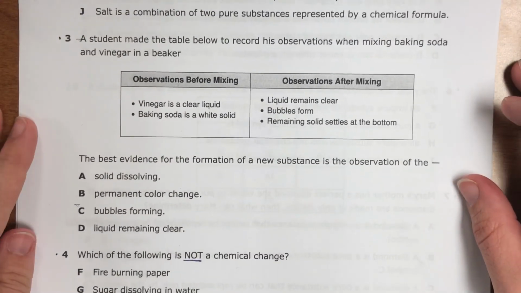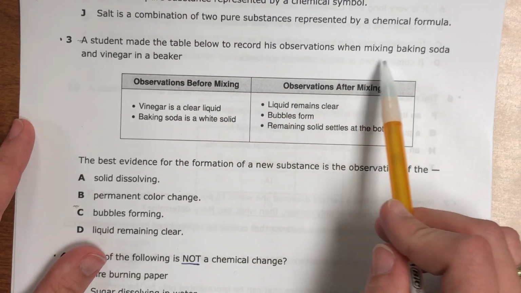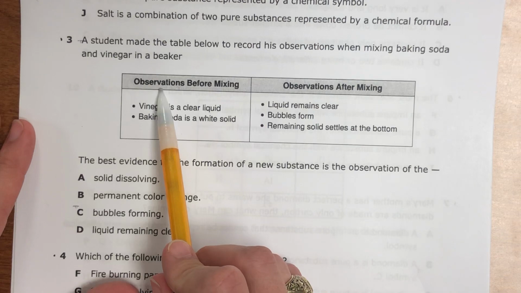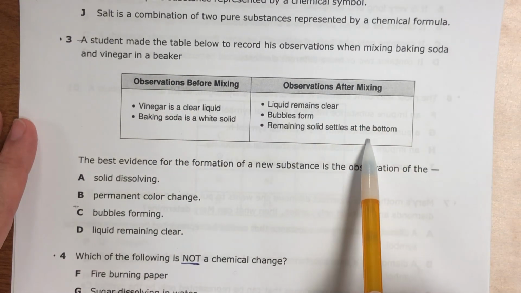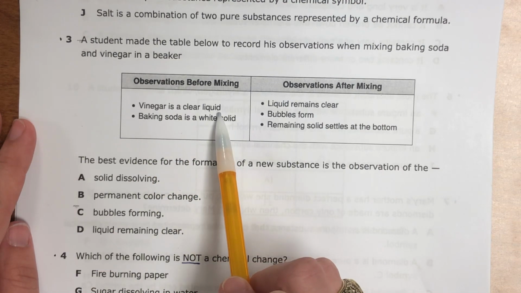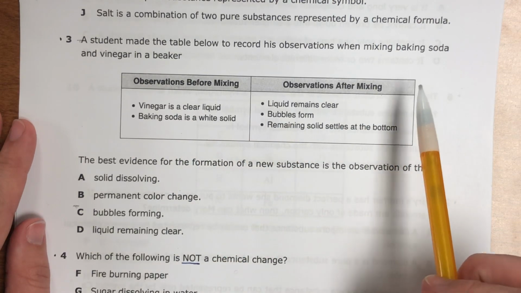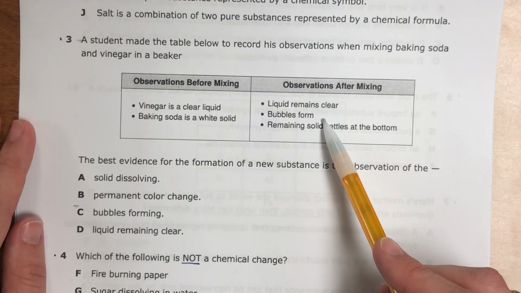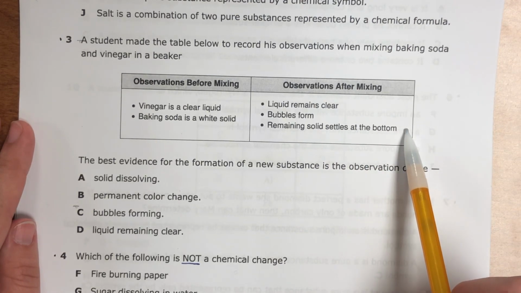Number three, a student made the table below to record his observations when mixing baking soda and vinegar in a beaker. It has his observations before over here and his observations after he mixes over here. Before he mixes, he observes that vinegar is a clear liquid and that baking soda is a white solid. After he mixes them, he observes that the liquid remains a clear color, that bubbles form, and that the remaining solid settles at the bottom.